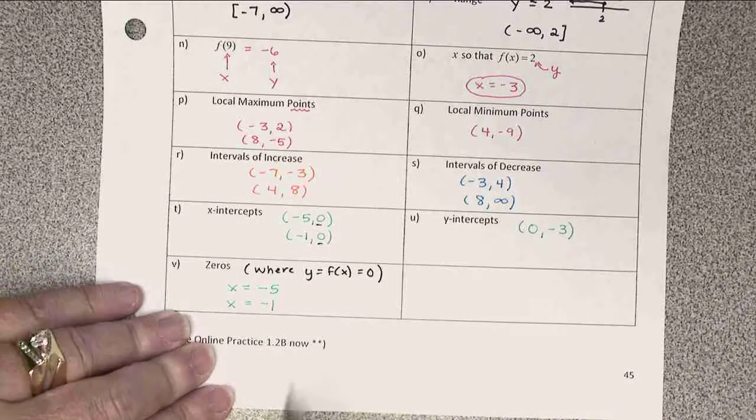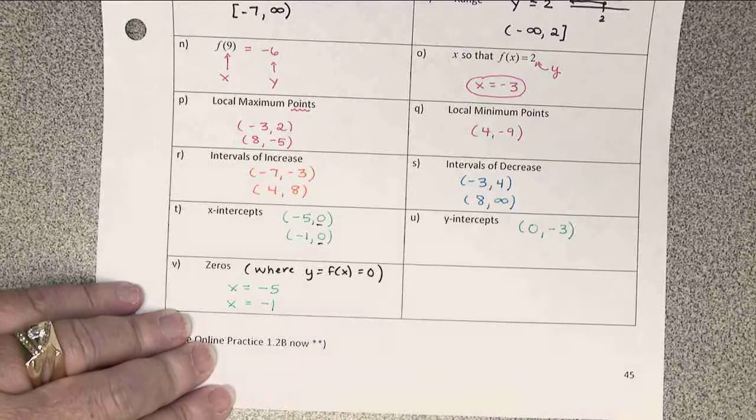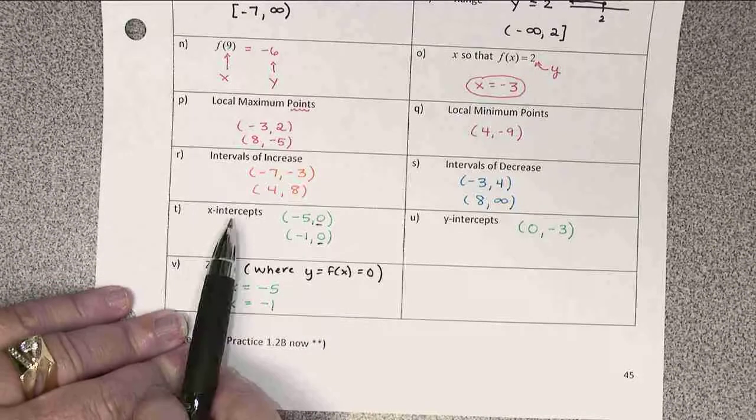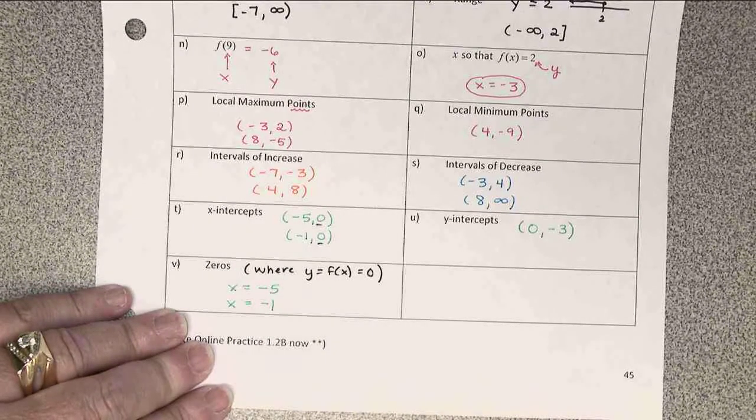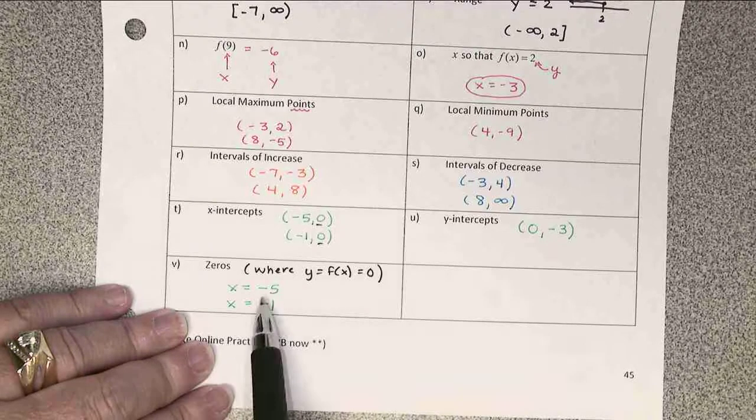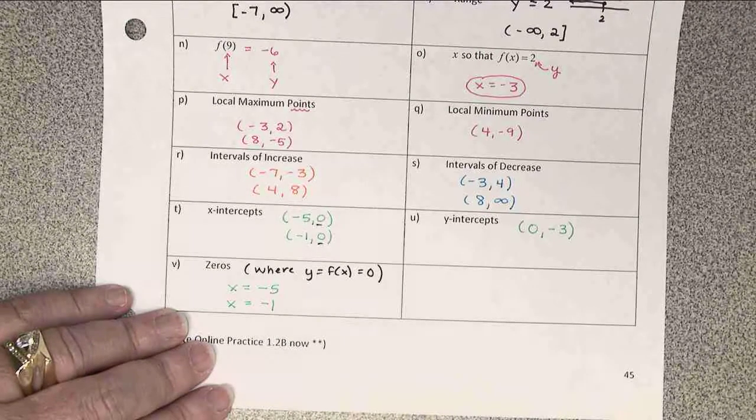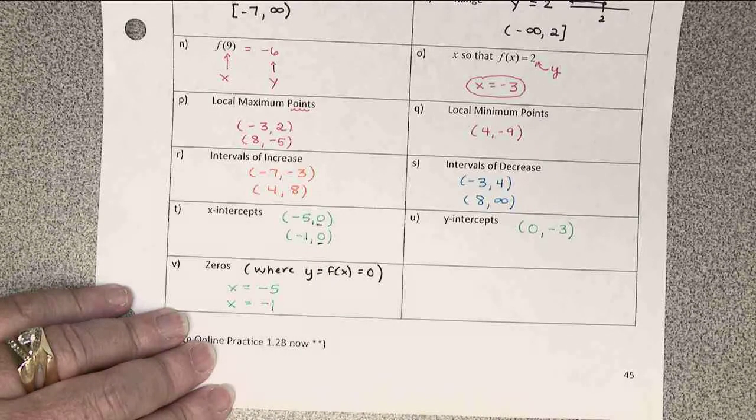Again, these are very closely related. They're just written slightly differently. The x-intercepts are actual points on the graph. The zeros are the x values where y is 0, or the x values of those x-intercepts. All right, that brings us to the end of part B of this section, and we'll stop there.